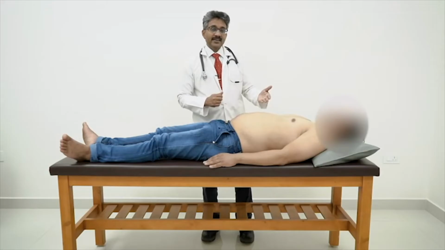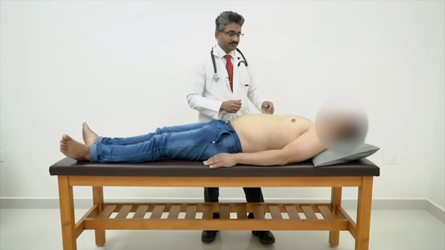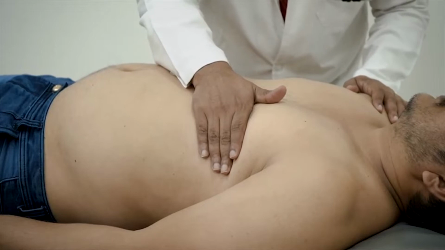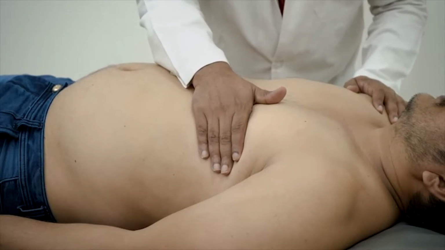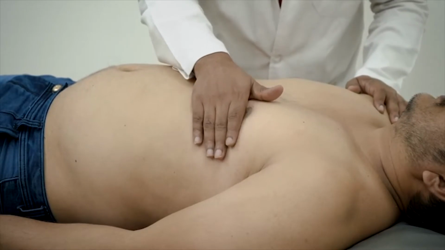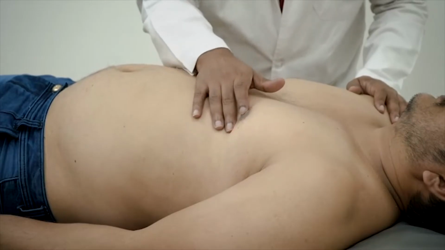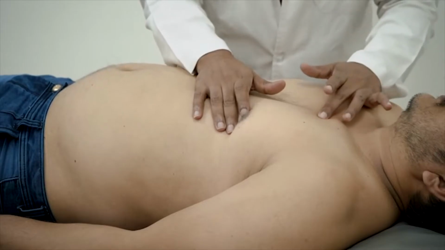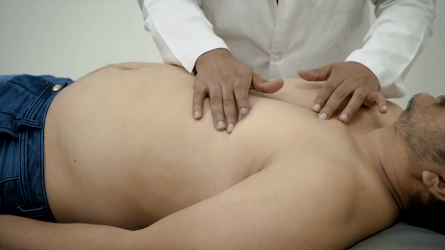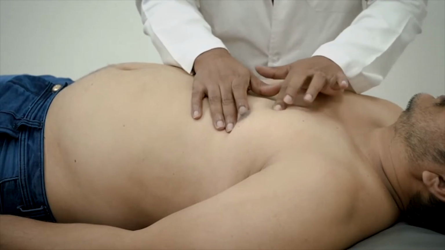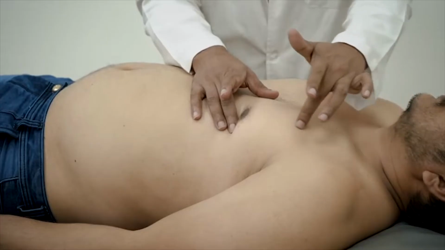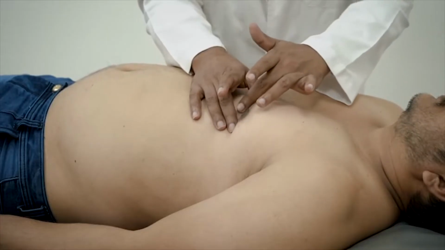Let us see in him where the apical impulse is situated. First you have to feel with the hand like this for the apical impulse, and then you have to localize it. I am feeling here. This is the angle of Louis. Below the angle of Louis is the second space, third space, fourth space, fifth space. So it is in the fifth space, just medial to the mid-clavicular line.